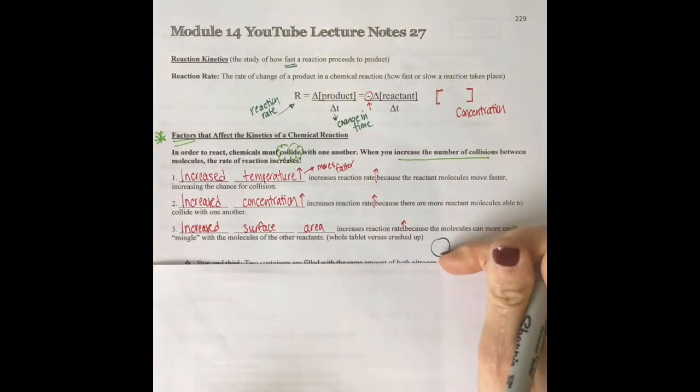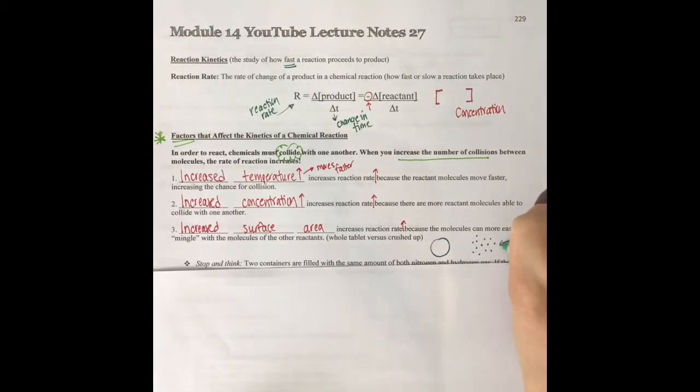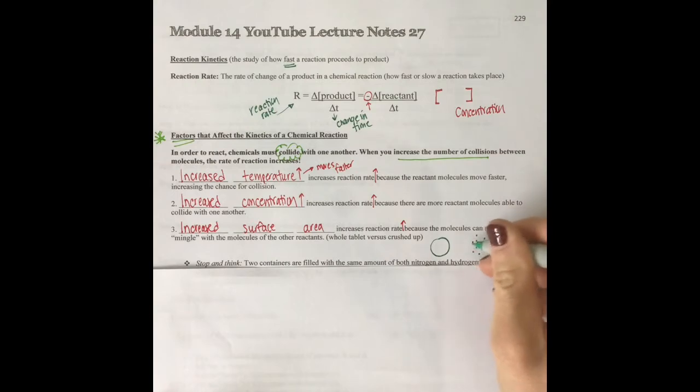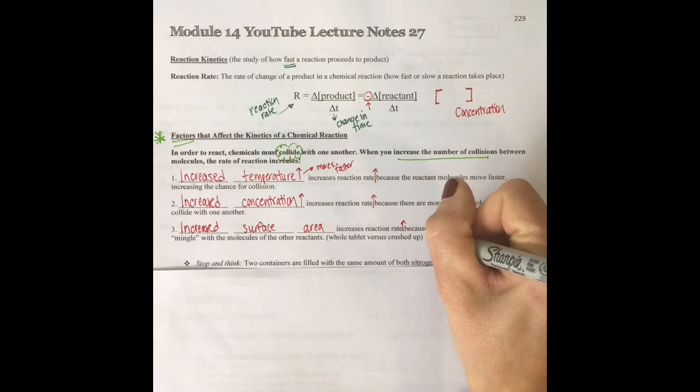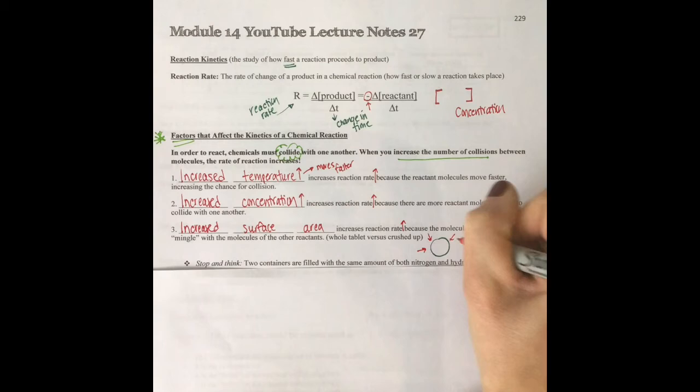If I put a whole tablet of something into my reaction versus little pieces of something into my reaction, which one has the larger surface area? This one has a larger surface area because there are more places where the molecules can be reacted. You might want to draw that with an arrow. Here's my reactant, and I have some solution that's coming in and trying to react with it.